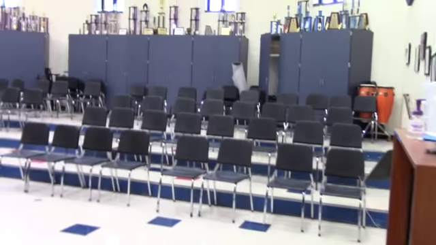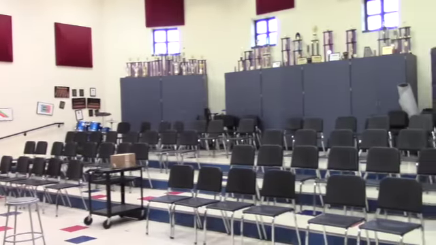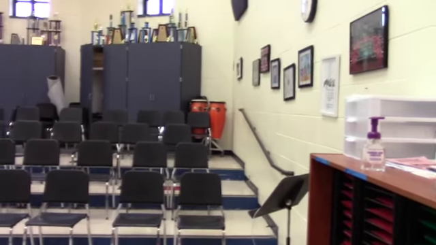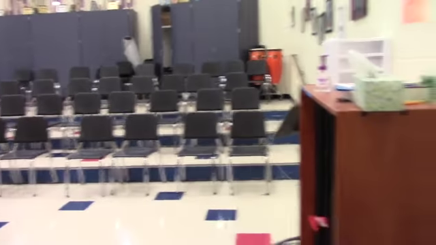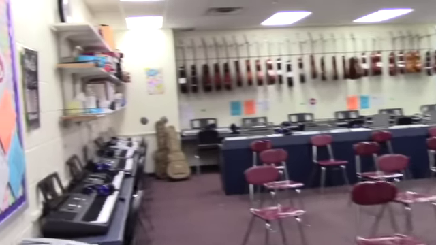All right, so make sure you sign up if you want to be in chorus. This is our chorus room. You will see there's lots of seating, and you need to be in chorus if you want to audition for show choir for 7th and 8th grade. It's a great time and a lot of fun for students. And then in our music room, you have lots of keyboards all around the room.